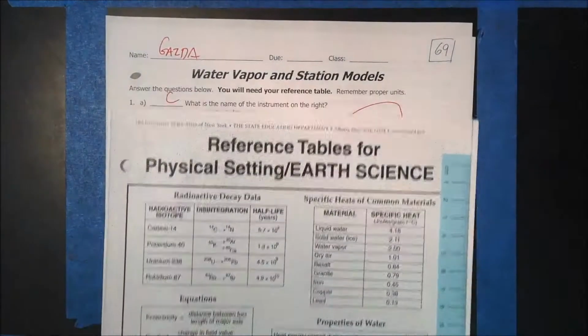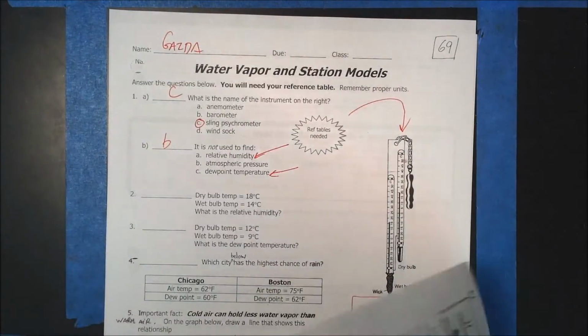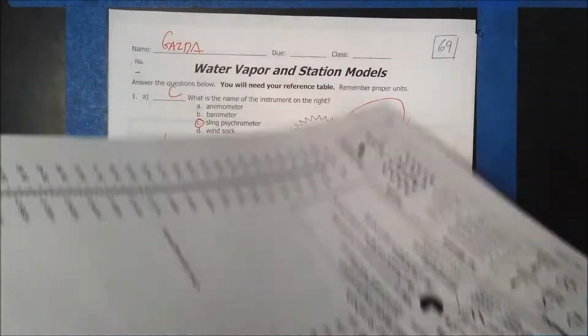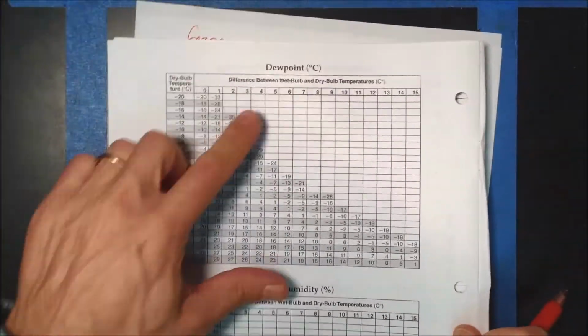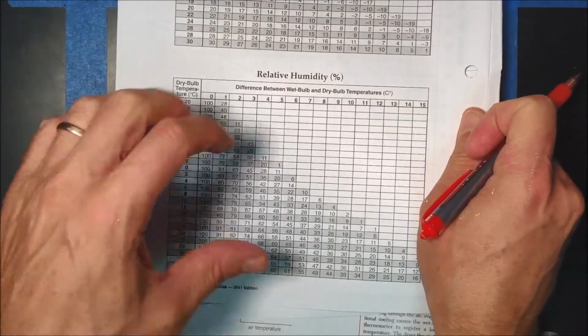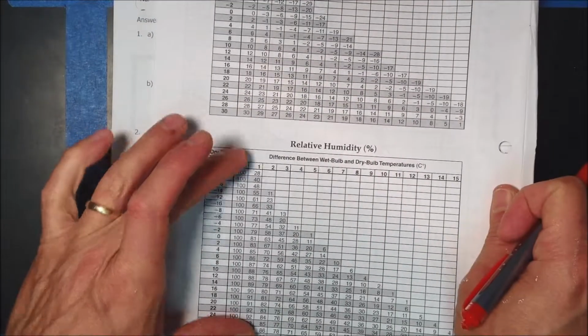So, you want to go to the page of the reference table, which is going to be page 12. And on page 12, you want to make sure you are in the correct chart, because there's two charts here. The top one is dew point, and the bottom one's relative humidity. This is percent. This is the temperature. Make sure you're in the right one. Relative humidity, I should be down here.